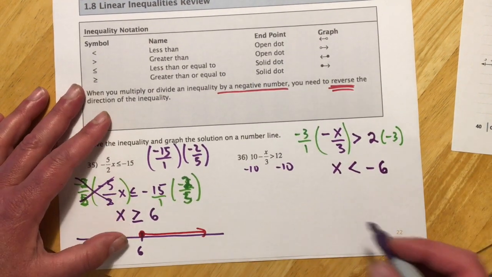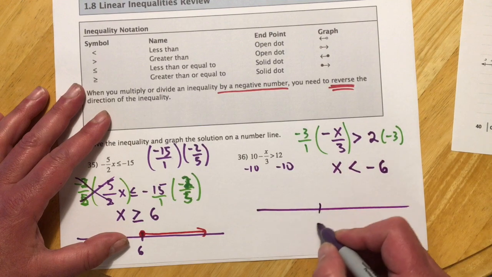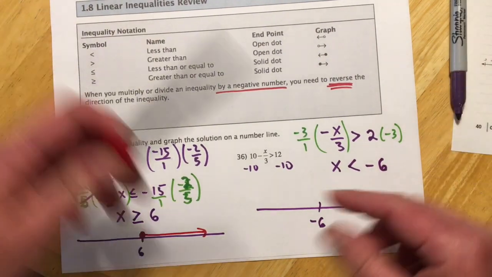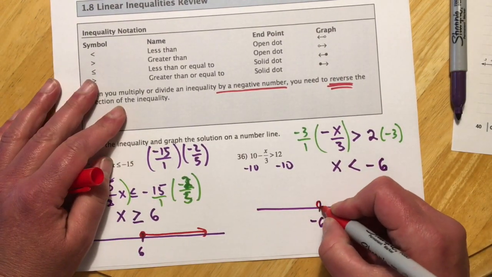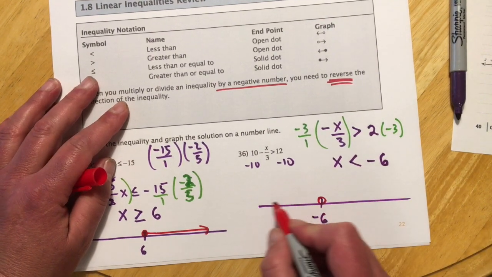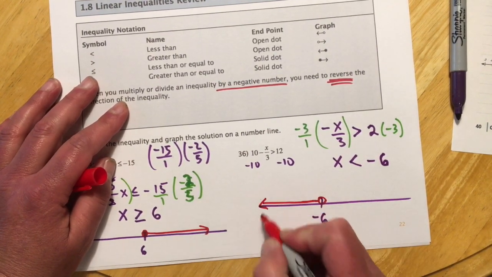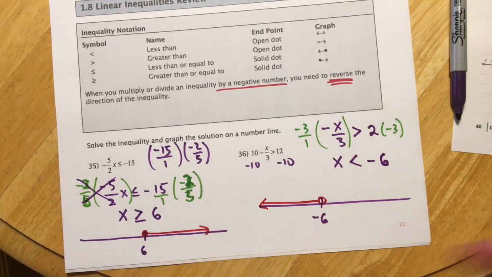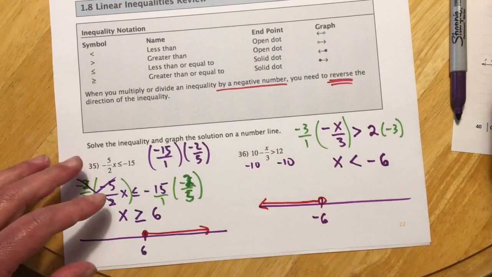And we get x is less than negative 6. So if I make that negative 6, x less than negative 6 will make an open hole that's clearly not colored in. And it's going to go less than, so heading to negative infinity.